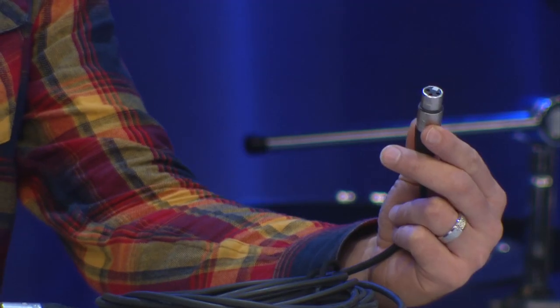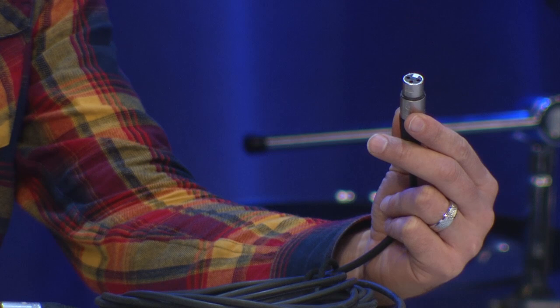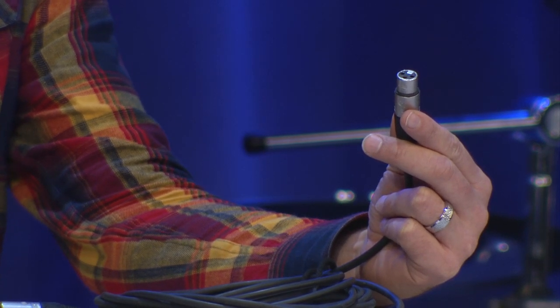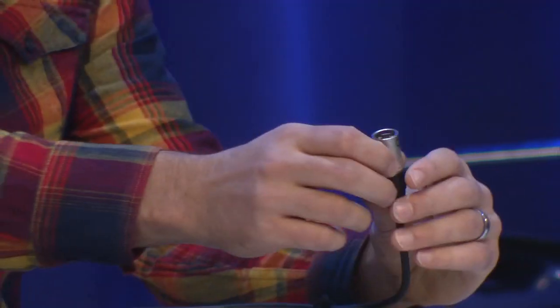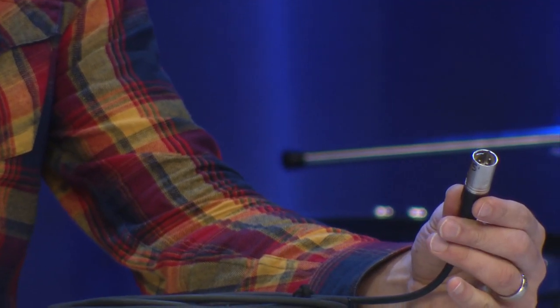Now, the very first, most commonly used cable and cable connection in the live sound world is an XLR cable. XLR cables can also be referred to as microphone cables, but that's not necessarily the best name for them because they're used for a lot more than microphones. But for any microphone, you will be using this cable. They have a female end shown here and a male end shown here.